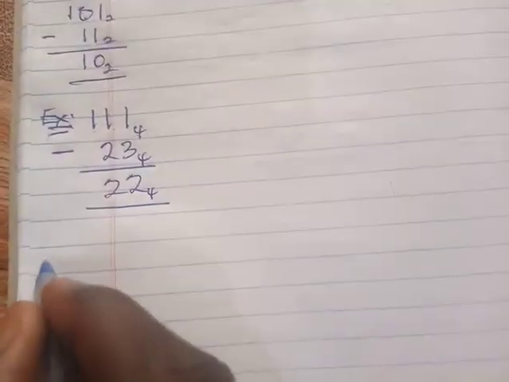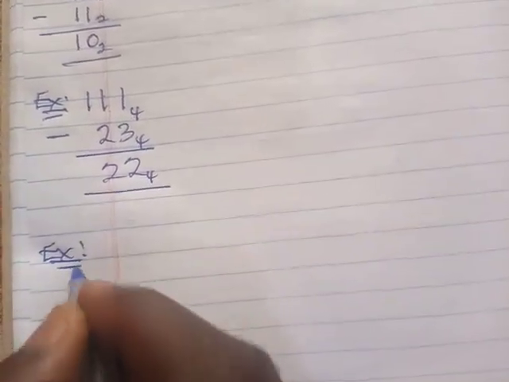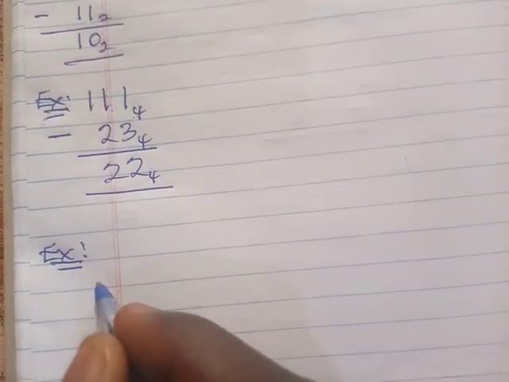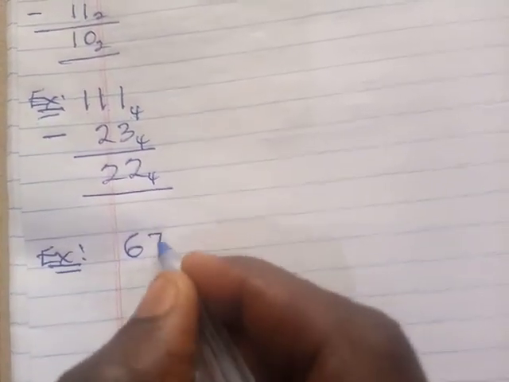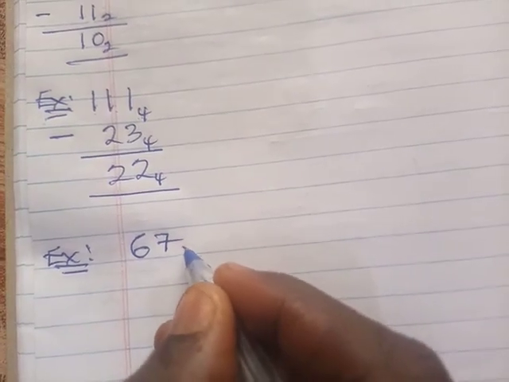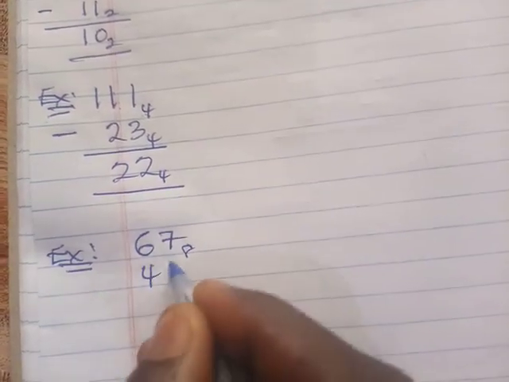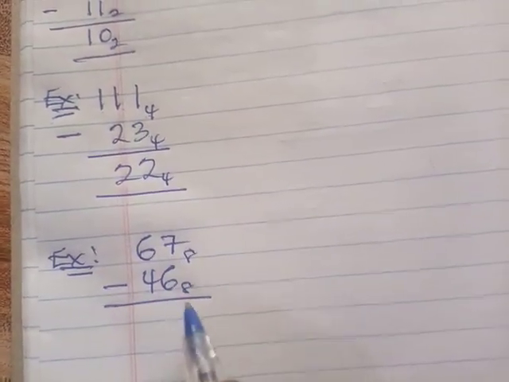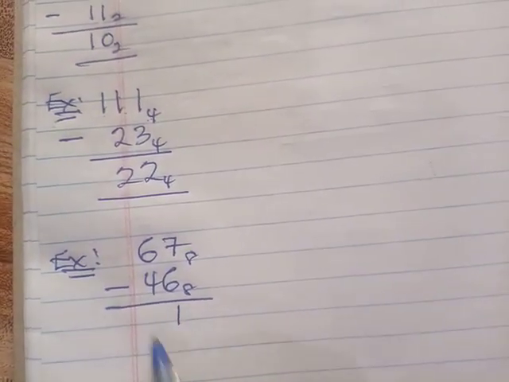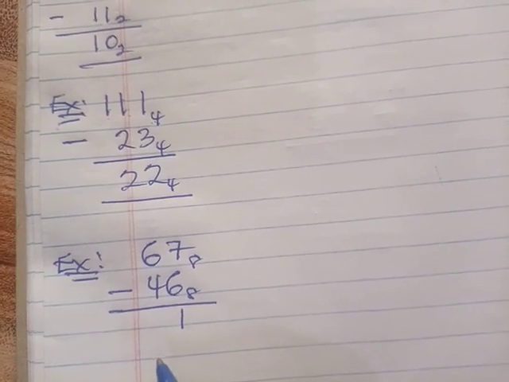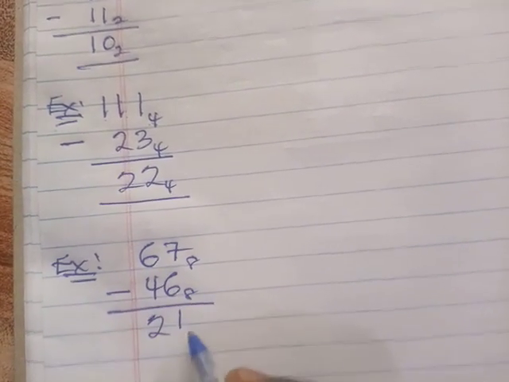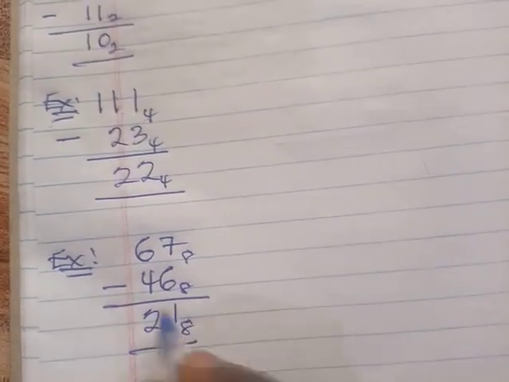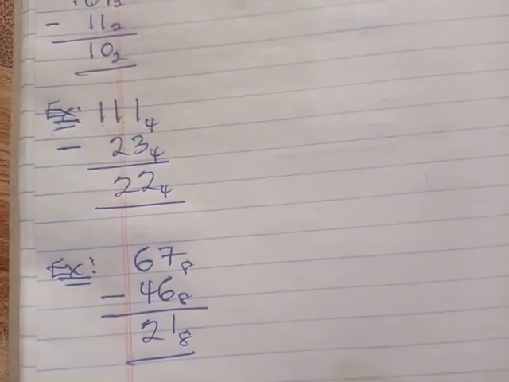The next example, let's say 7 base 8 minus 6 base 8. 7 minus 6 is 1. Very good. 6 minus 4 is 2. Since it is in base 8, we leave it like that.